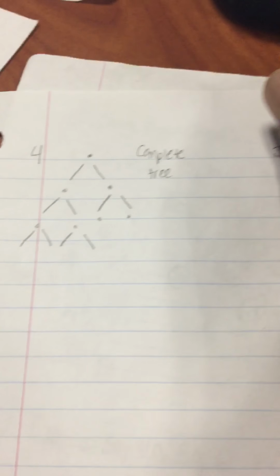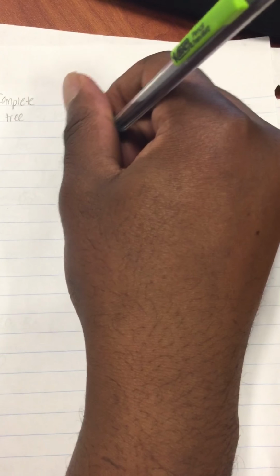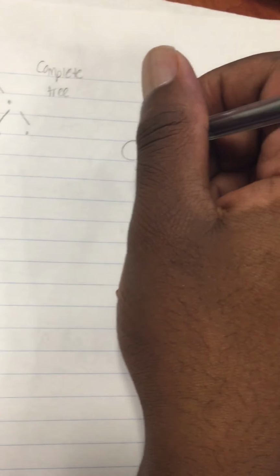An incomplete tree would look like this. The reason why it's an incomplete tree is because the left node on this side still has space for more children.